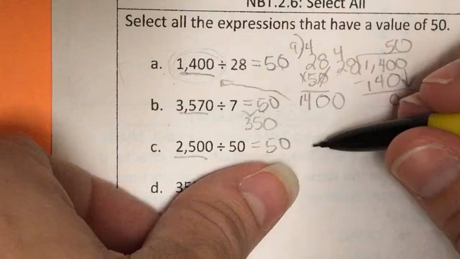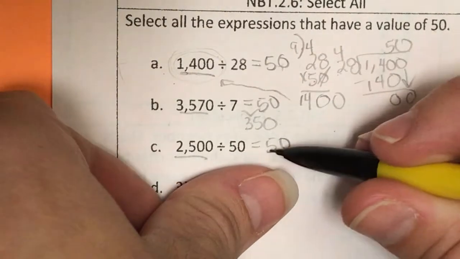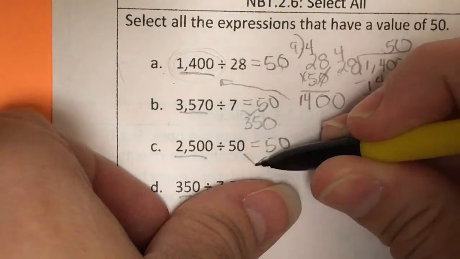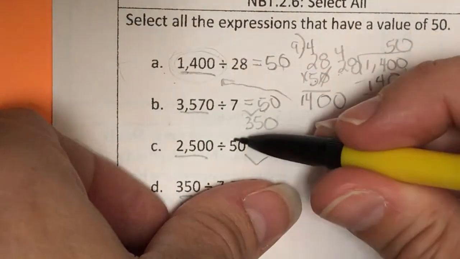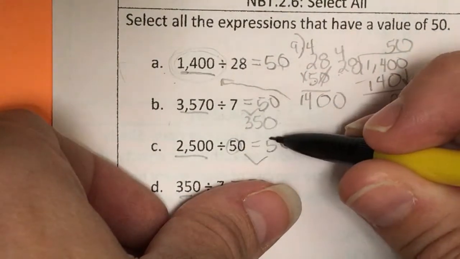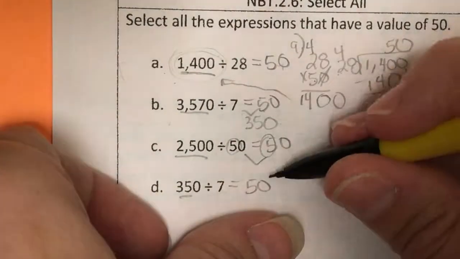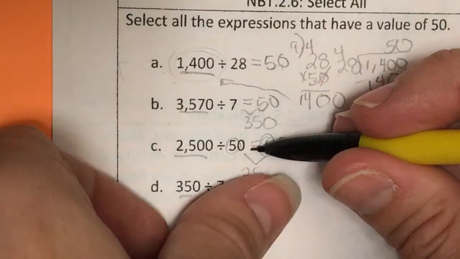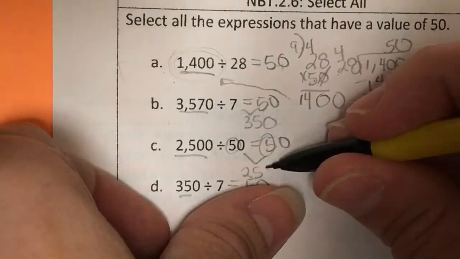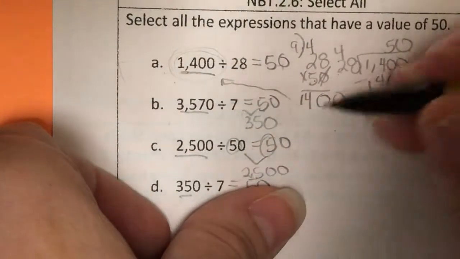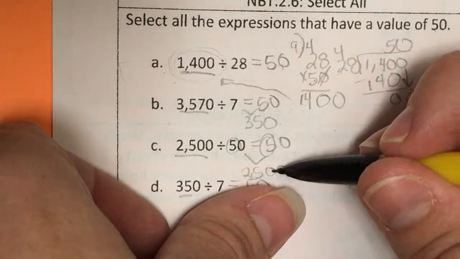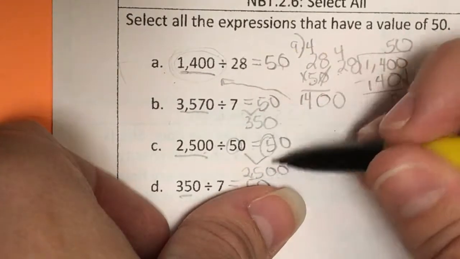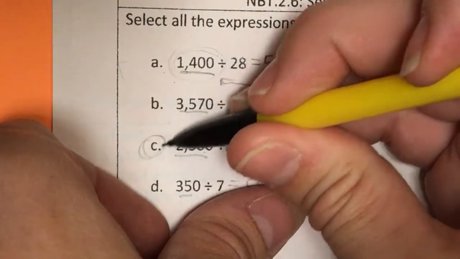Look at C. Same thing. I can set it equal to 50 and then multiply 50 times 50. Look at your basic fact. 5 times 5 is 25. Add a 0, add a 0. When I multiplied 50 times 50, did it work? Yes, I got the same answer, so C is correct as well.